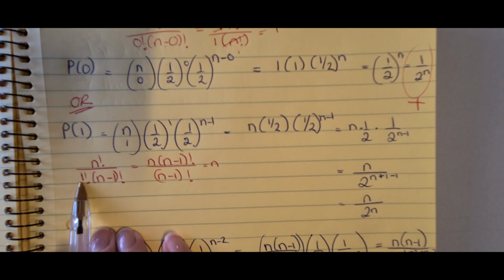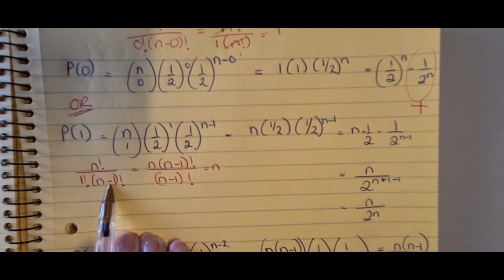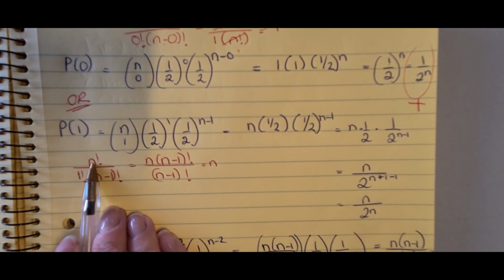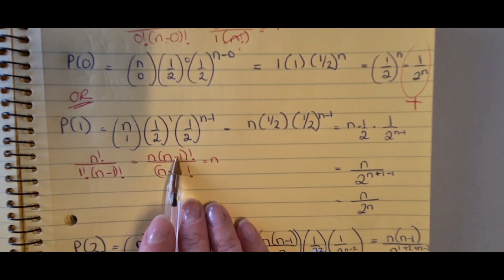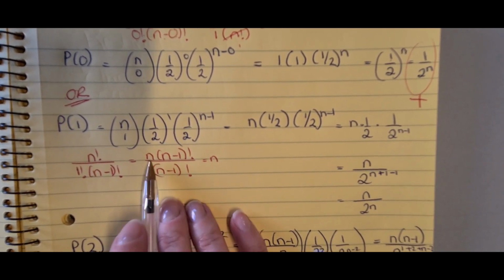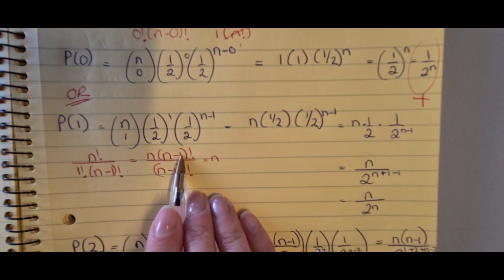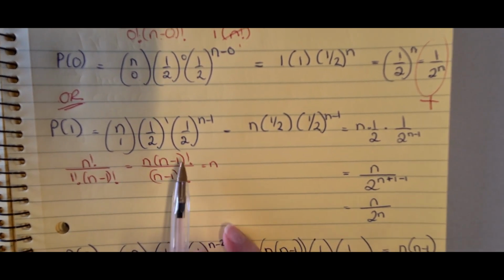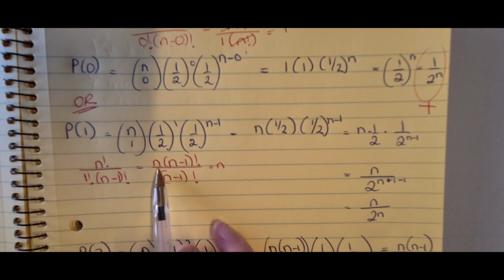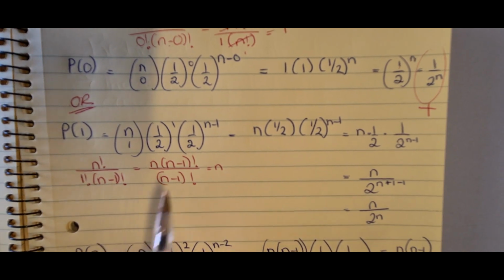n choose r is n factorial all over r factorial by n minus r factorial. So n factorial will be the same as, just write out as far as you need to write until you can see something that's common underneath. So that'll be n by n minus 1 by n minus 2 by n minus 3 and so on. But I'm going to stop here with the factorial symbol. All over 1 factorial is just 1.